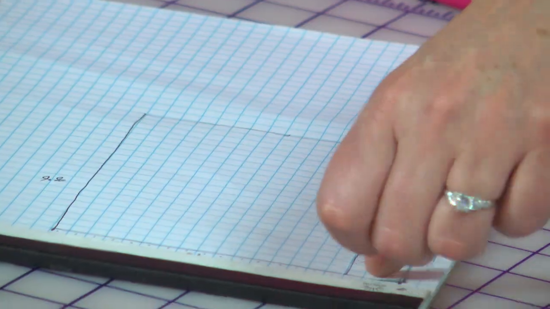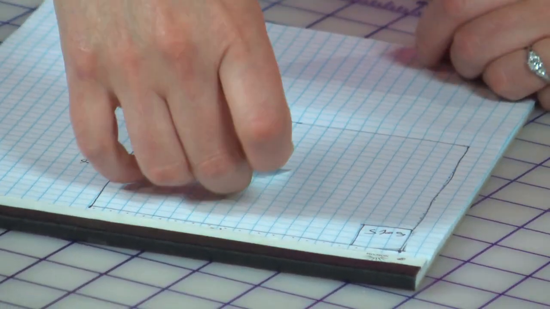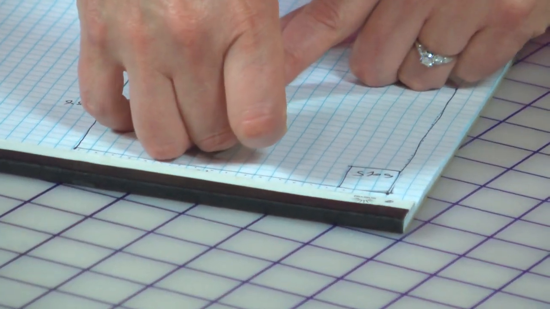Once you have the outline of your quilt, mark the size, 76 by 88. Now you are ready to start placing your blocks and moving the blocks around. Because we use spray glue on them, you can place a block and then you can move it later on.